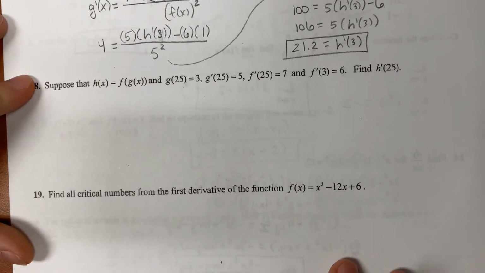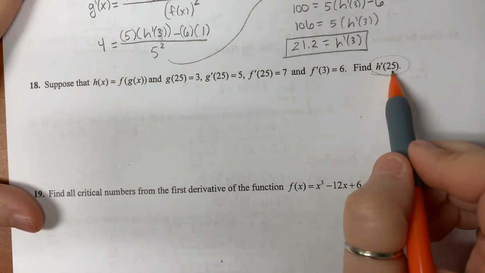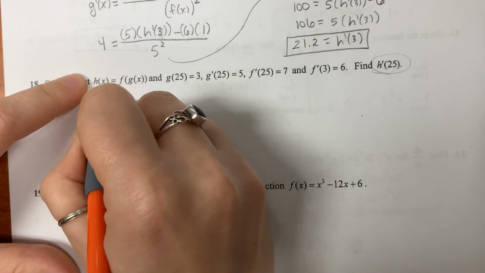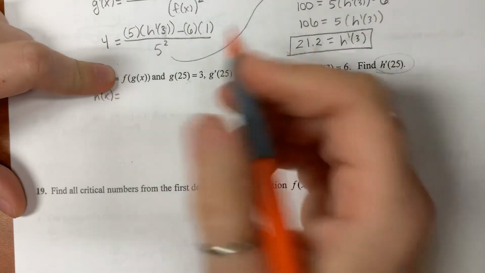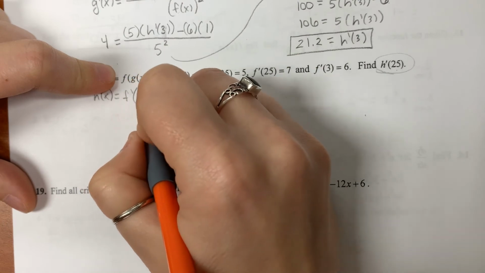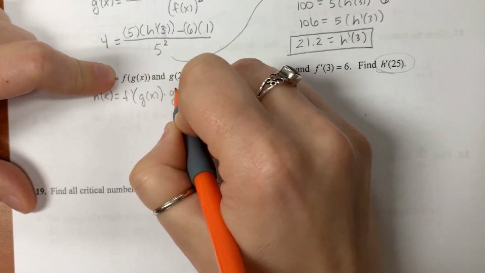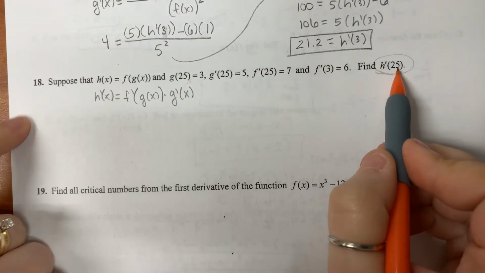Okay, number 18. This one is asking me to find h prime of 25. So this one's a little more straightforward. So h prime of x is, this one is a chain rule. So do your outside first, leave the inside alone, times the derivative of the inside. And then plug in your values.